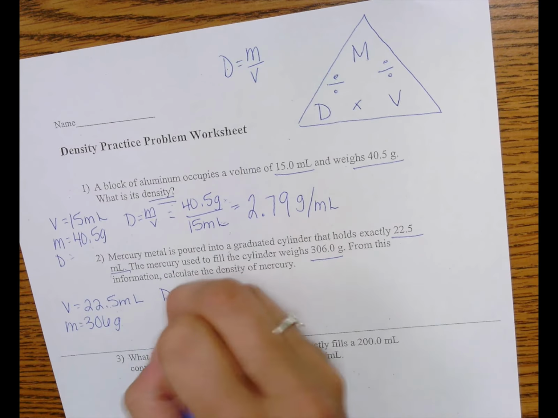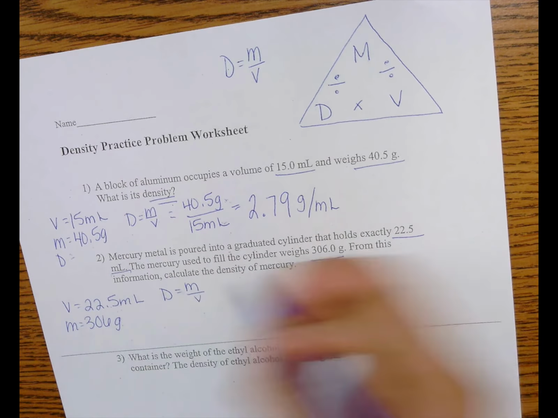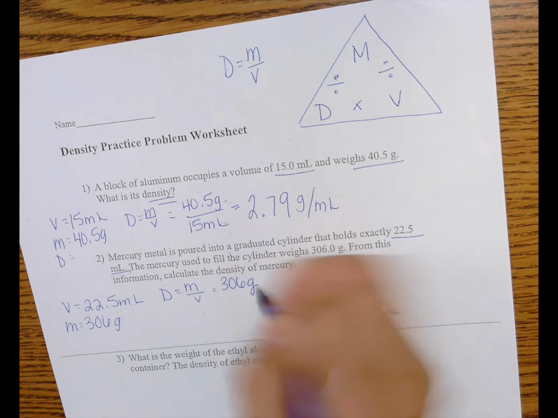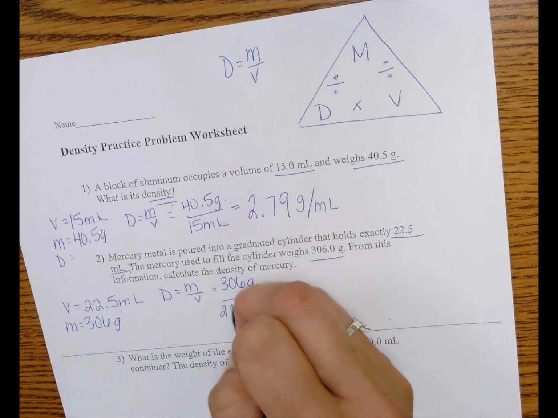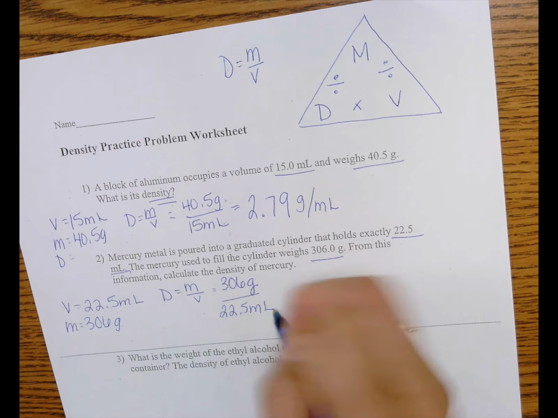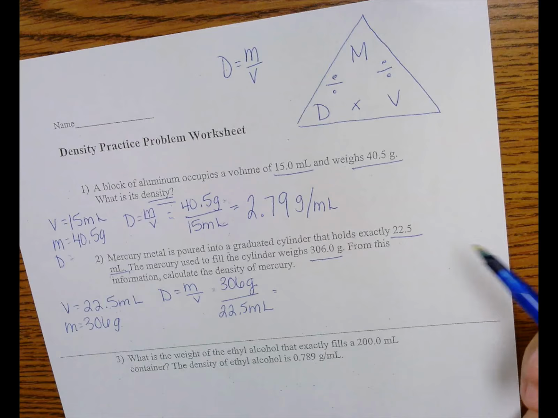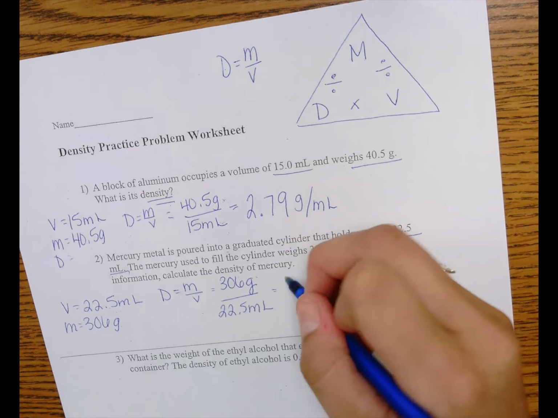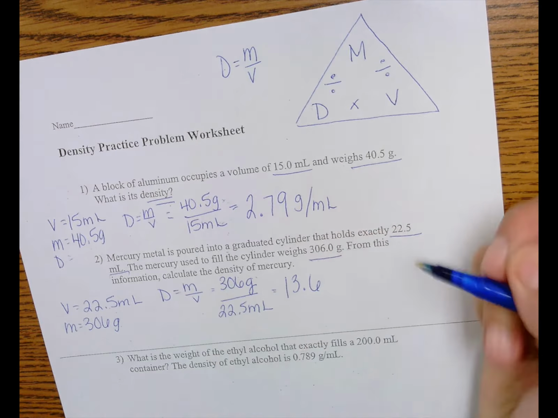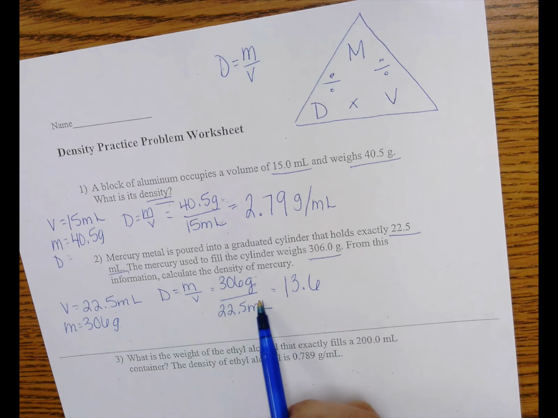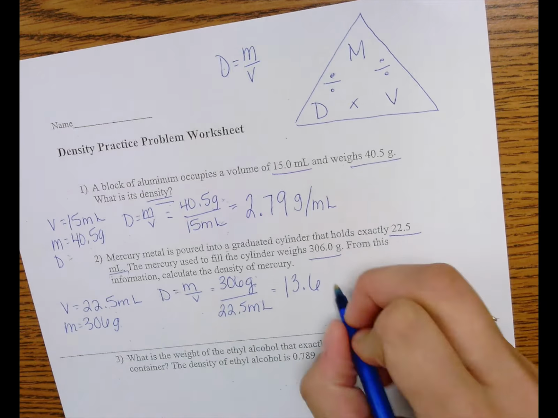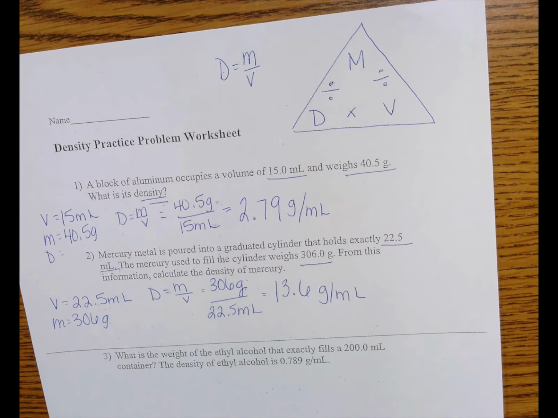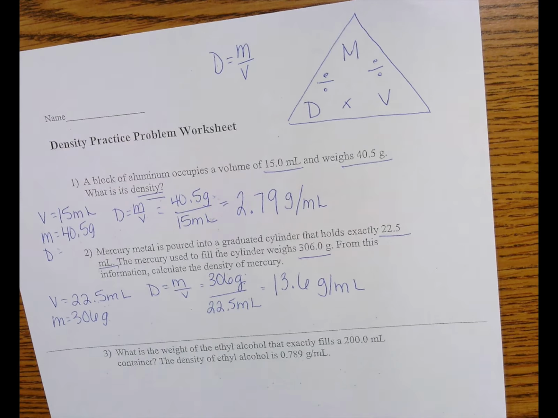Well, again, density is equal to mass divided by volume. So what we're going to do is take 306 grams over 22.5 milliliters. When you type that into your calculator, 306 divided by 22.5, you're going to get 13.6, and the units are going to be grams per milliliter. All right, for the third one, we are going to be solving for mass instead.